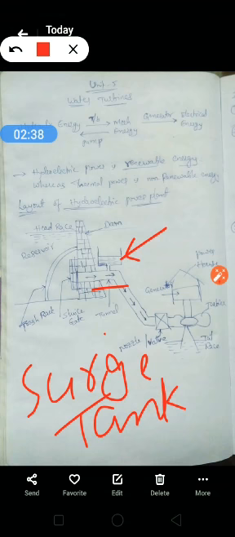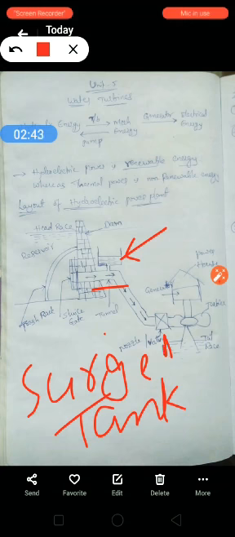So what is meant by water hammer effect? So when we close the valve at the outlet of the penstock, a high pressure is created and high pressure waves are formed at the end outlet of the valve.